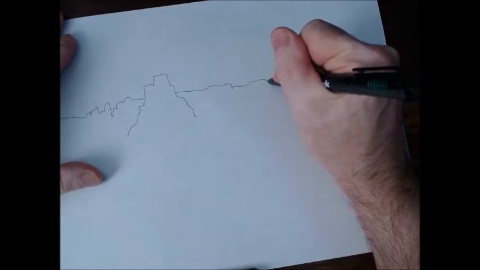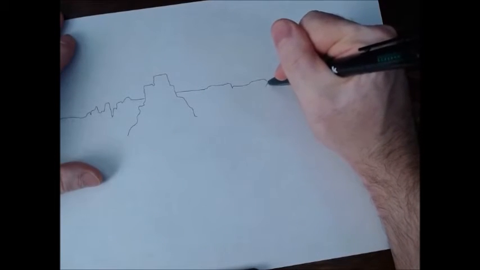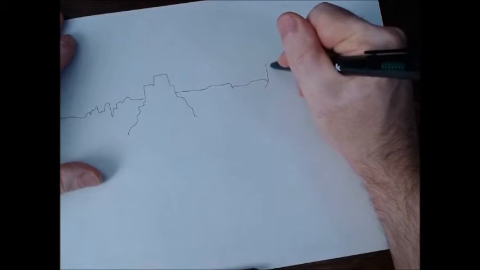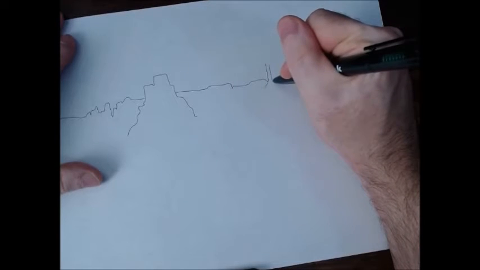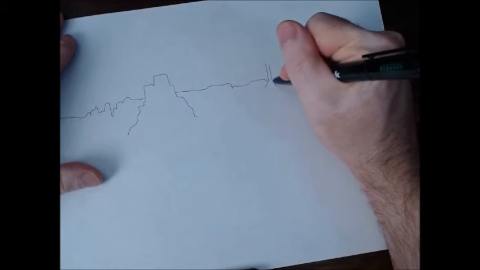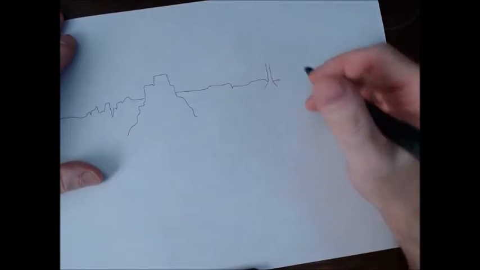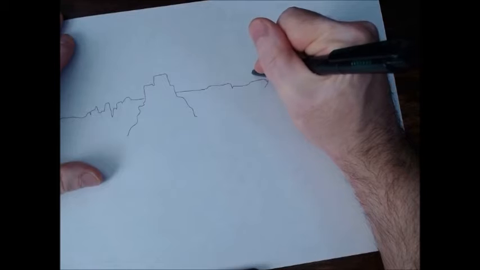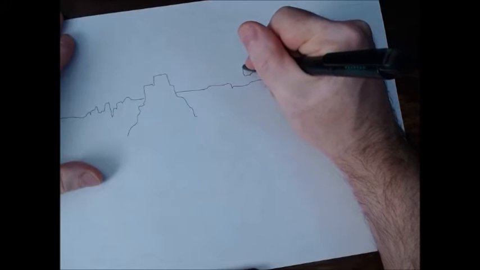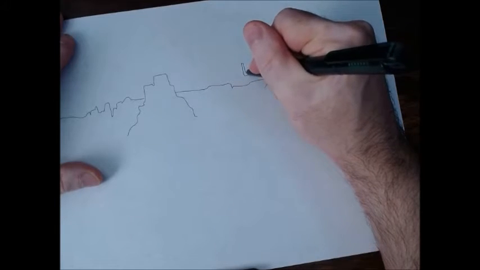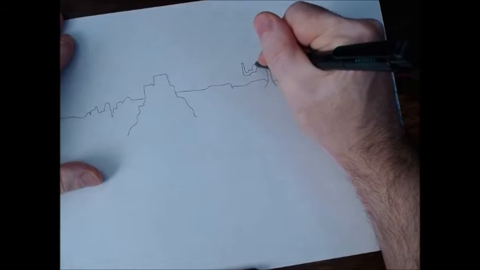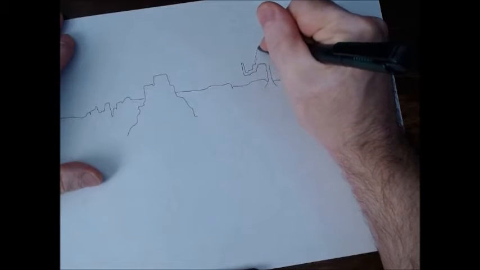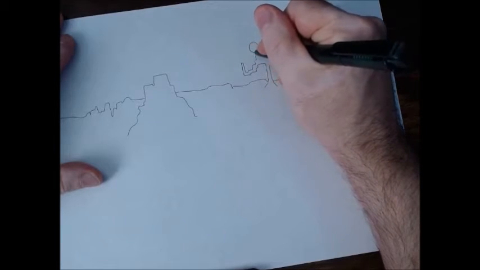Maybe another planet? I'll try to draw some kind of a tree over here coming out from in front of the horizon. And this tree, I don't know, it's going to be almost like a crazy straw. Just branches going in all kinds of weird directions.